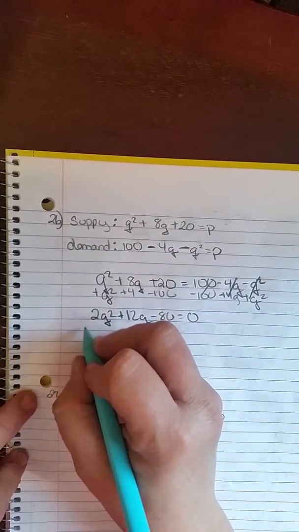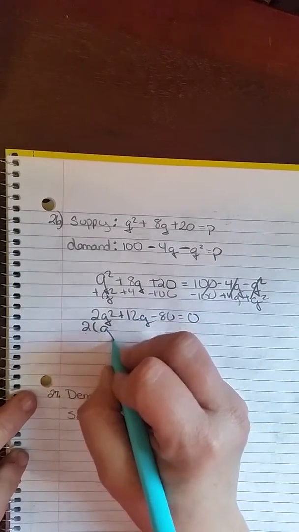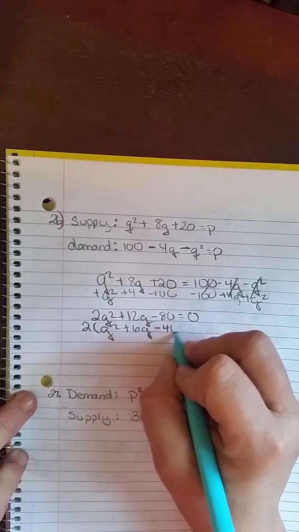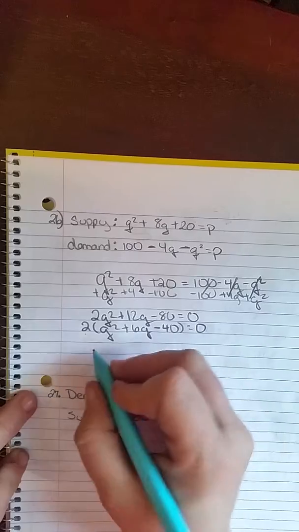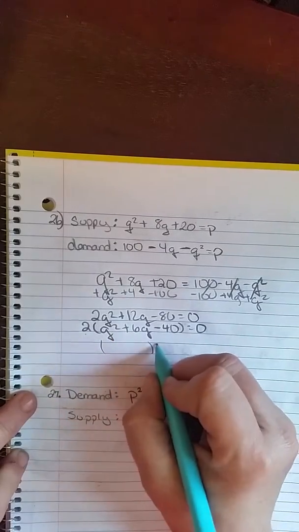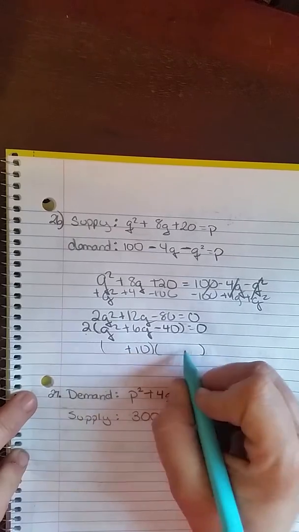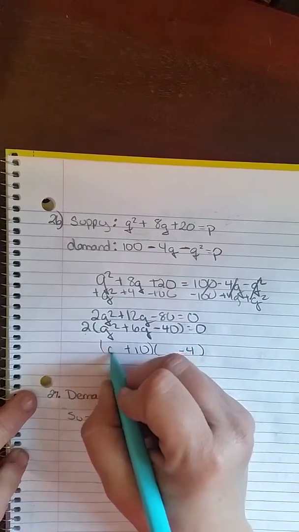I'm going to start by factoring. Positive 10 and negative 4.